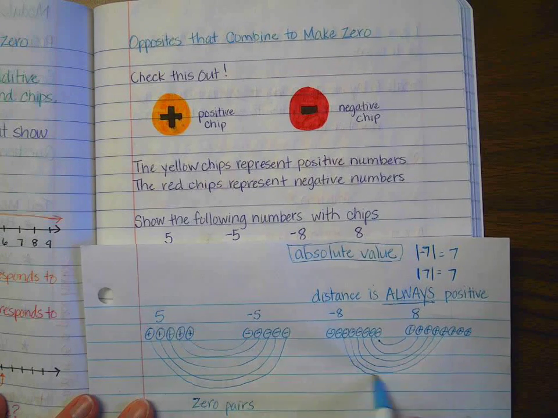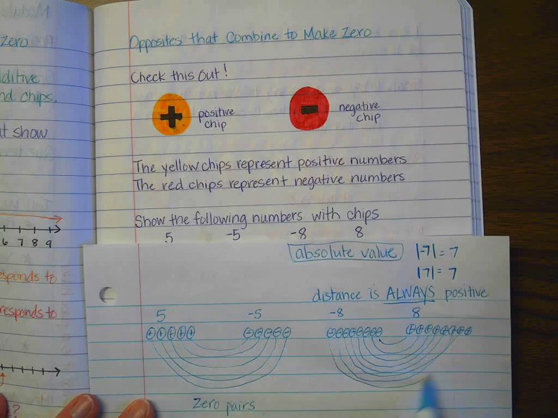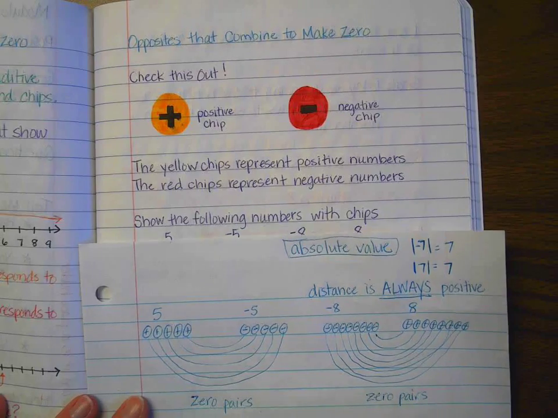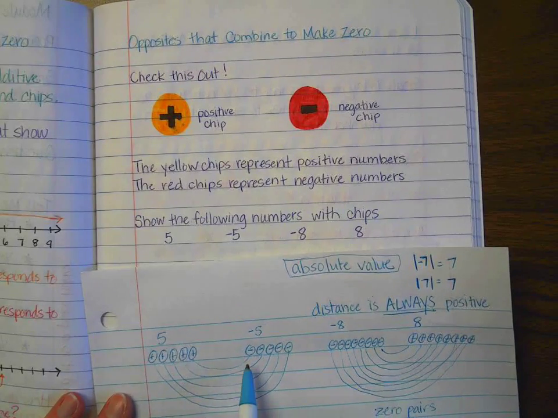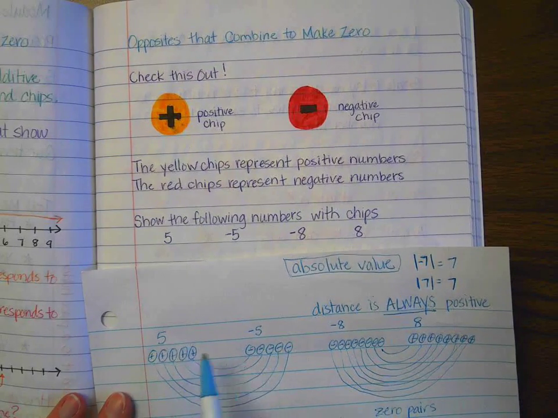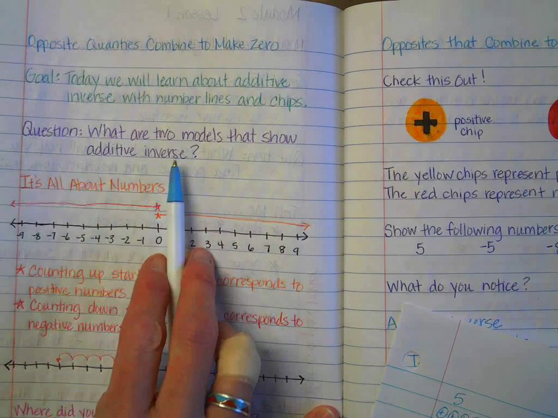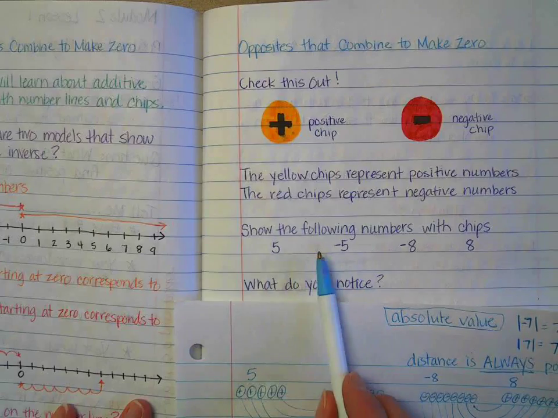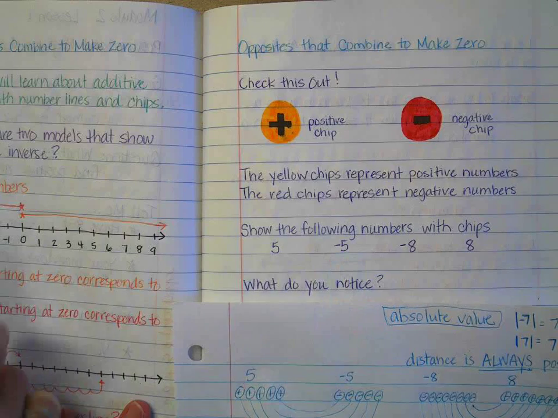And what do you notice about all of these? Everybody, what are they called? 0 pairs. Good job. Because whenever you have a positive number added to a negative number, or a negative number added to a positive number, it becomes 0. Okay? Oh, wait. Go back to additive inverse. These numbers are the opposites of each other, which is the same thing as the fancy word inverse.